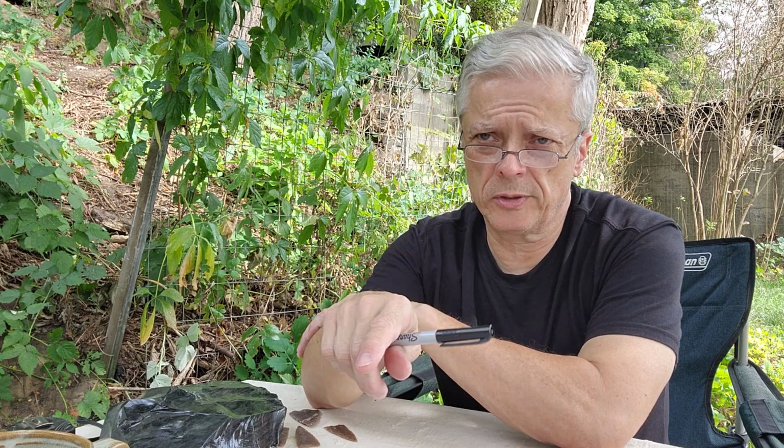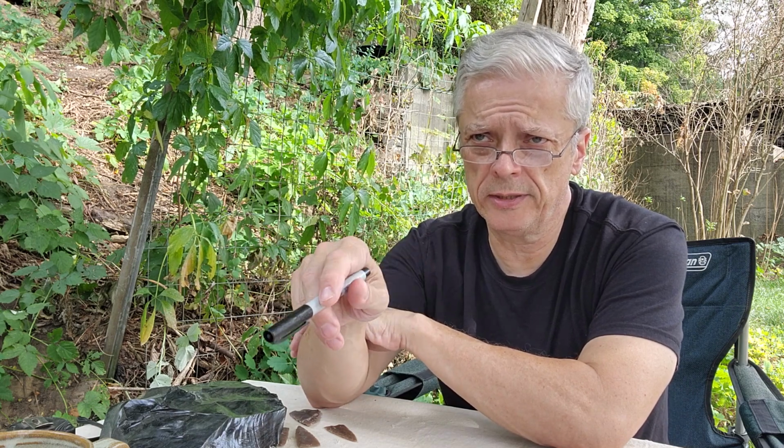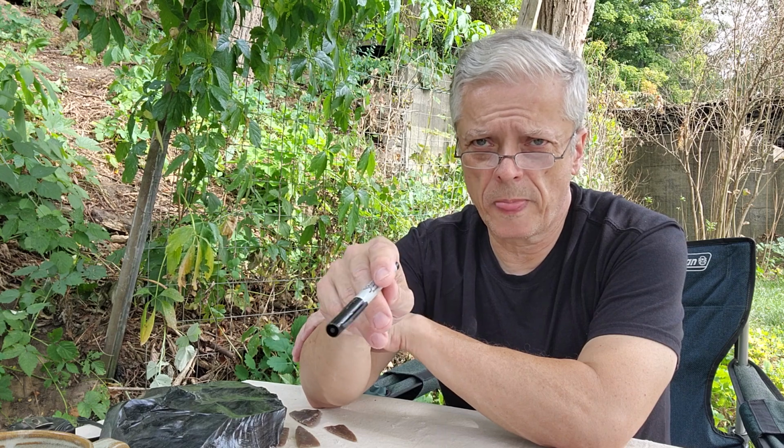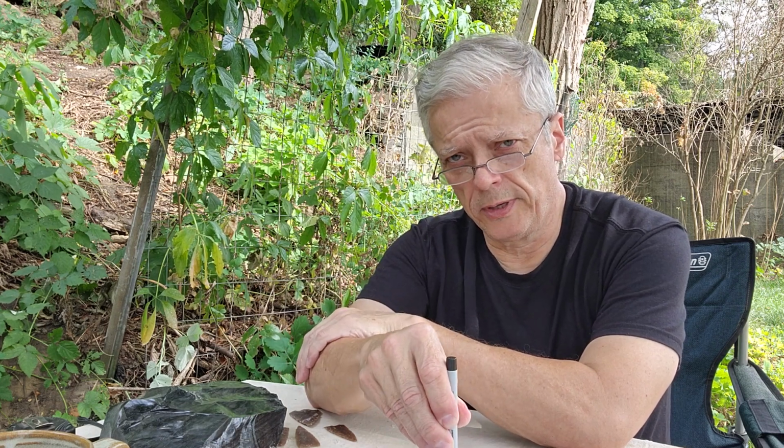Let's see what else. Someone asked me today about a source for asphaltum glue. If you want to go the natural route, you have to buy something called gilsonite. I'll put in the description or comment section how to spell that. Gilsonite, or asphaltum in a powdered form, powdered gilsonite or powdered asphaltum, if you want to go the natural route.